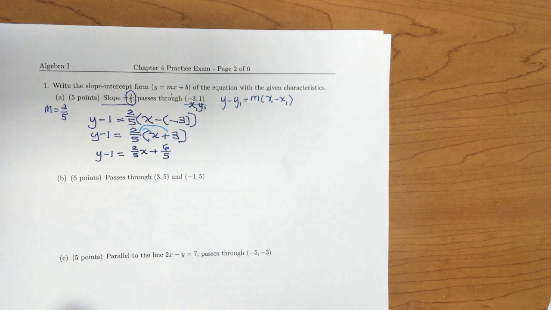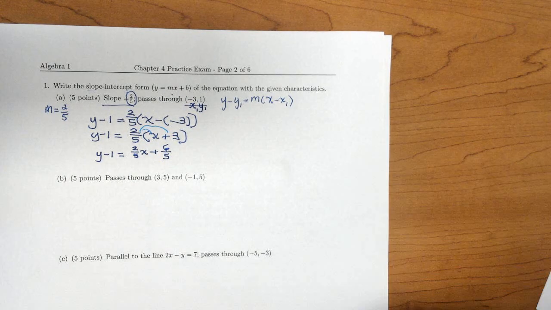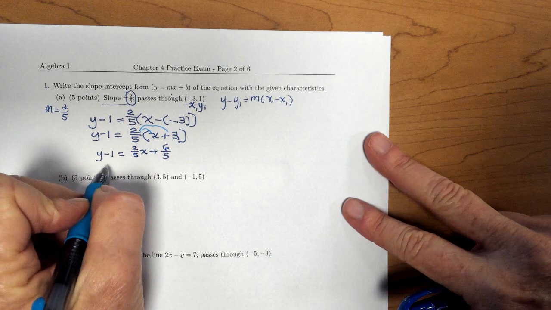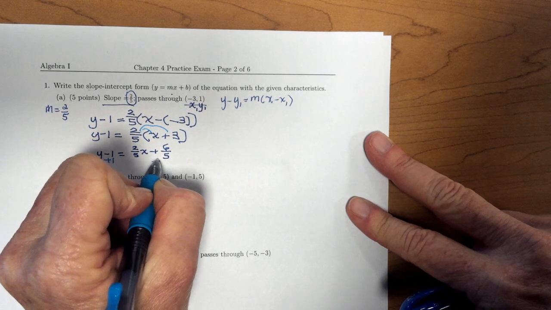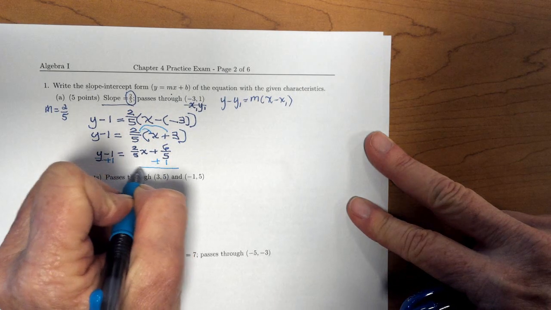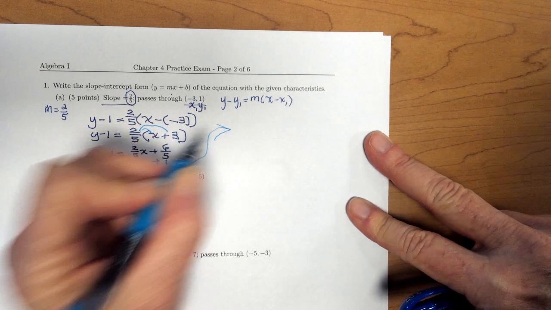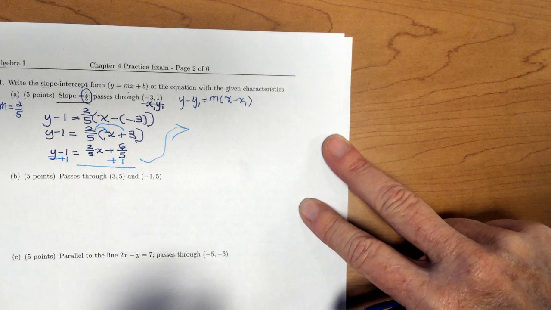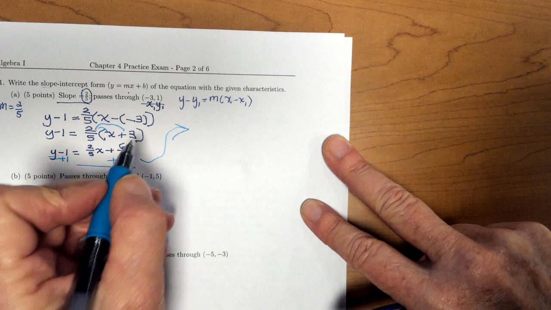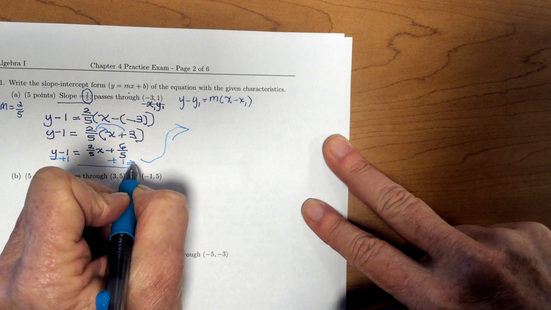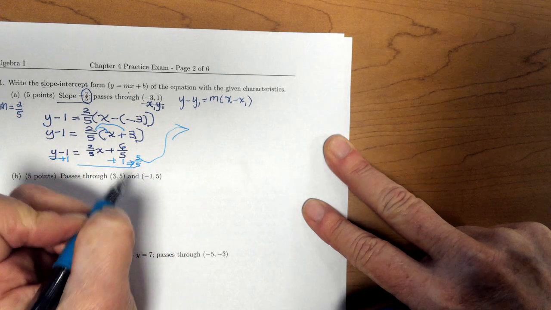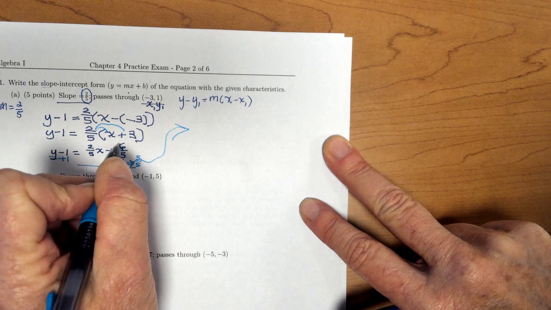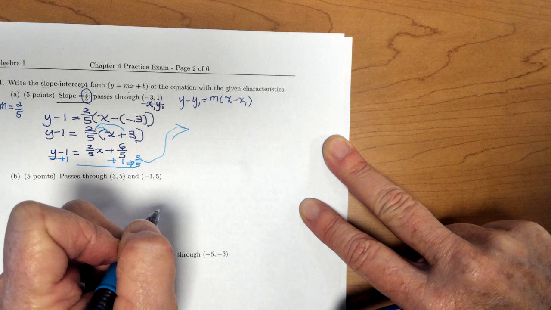I now have to add 1 to both sides because I need to get y all by itself. I'm going to put that 1 right underneath the 6/5. I remember that 1 can be rewritten as the fraction 5/5, which makes it so much easier to add to 6/5.